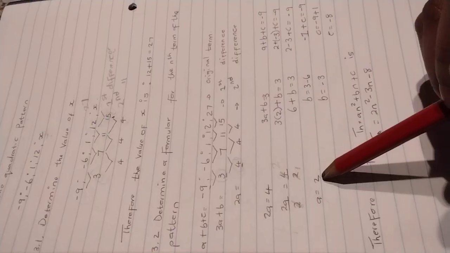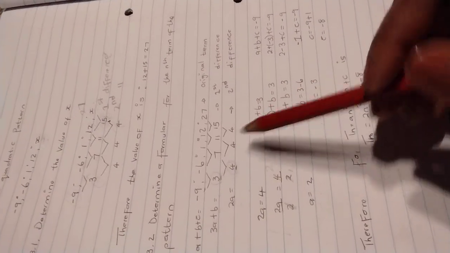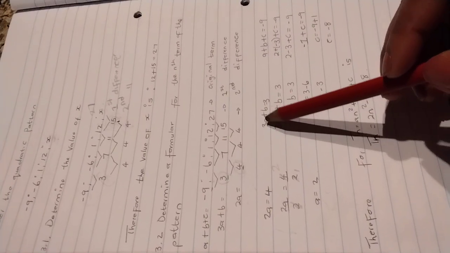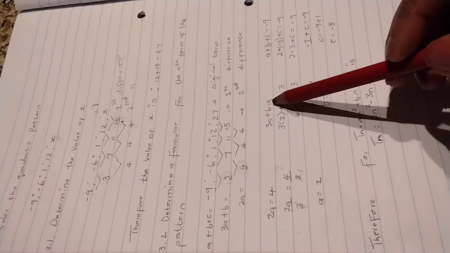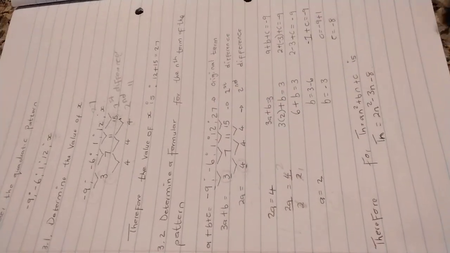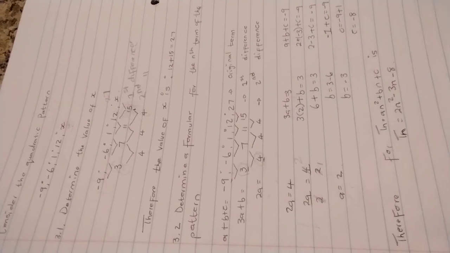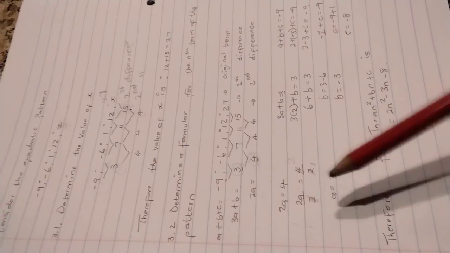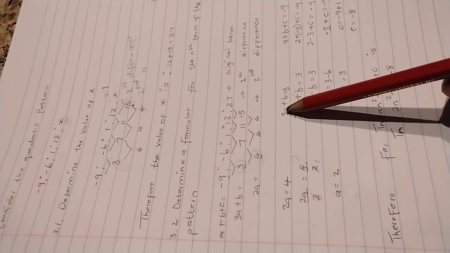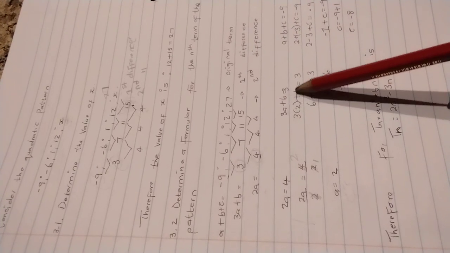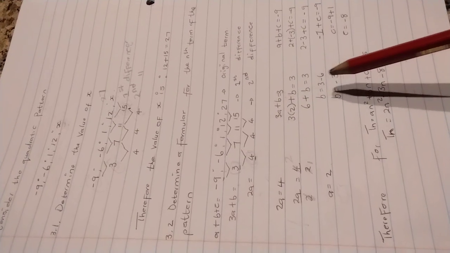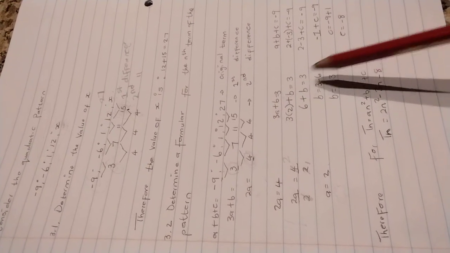So now that we have our a, we're going to use this fact to find our b. For our b, we're going to use this equation right here, okay? So 3a plus b equals 3, which is the first term of the first difference of our quadratic sequence or pattern, okay? When we see a, we substitute the a that we've calculated right here. So it's going to be 3 times 2 plus b equals 3. So 3 times 2 equals 6 plus b, which equals 3, and then b equals 3 minus 6.